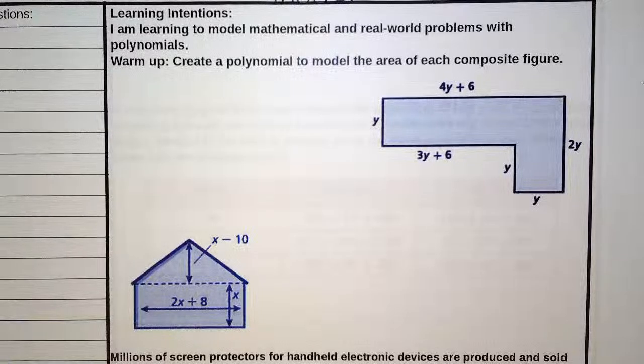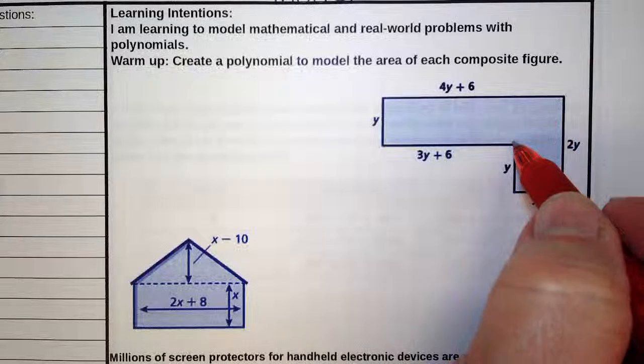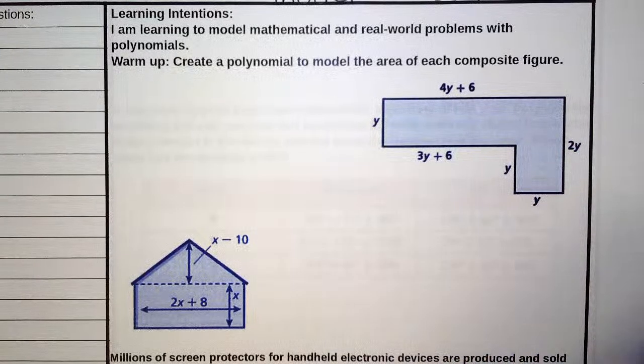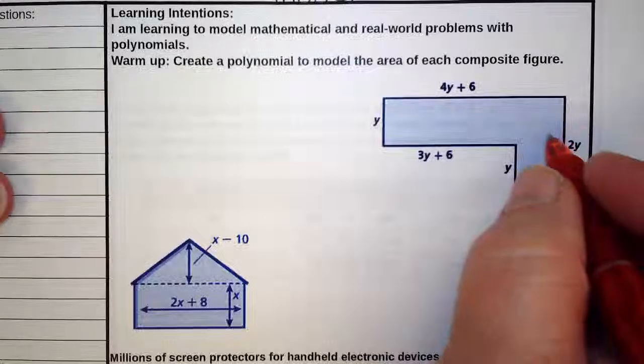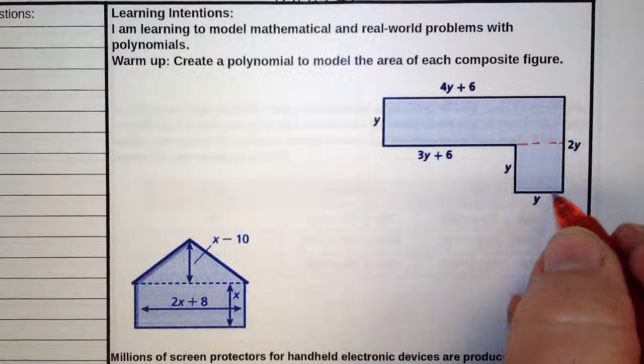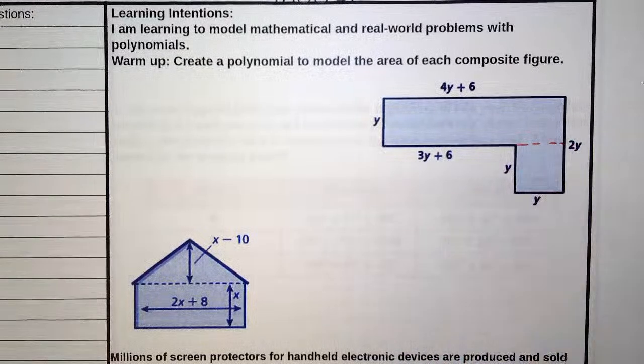Well, I do hope you tried. On the first one, you've got to decide, do I want to split it top to bottom or side to side? If I'm looking at this, I think I myself would go side to side, because this now becomes y times y, which is y squared. Area is your length times your width.